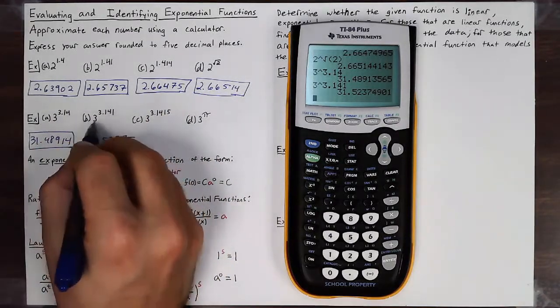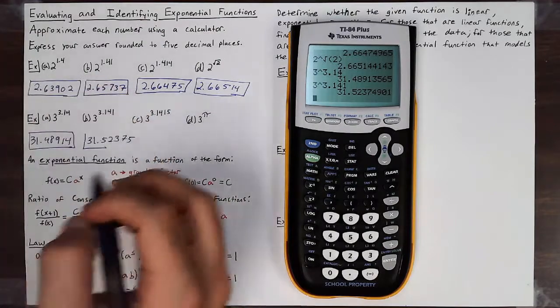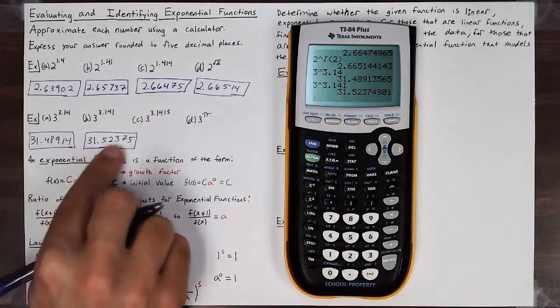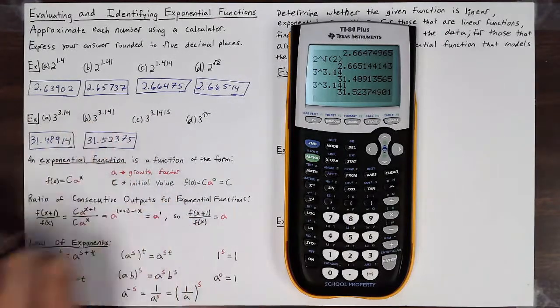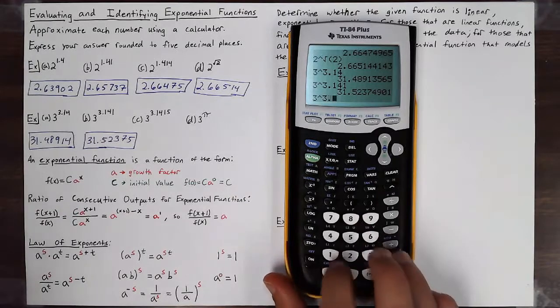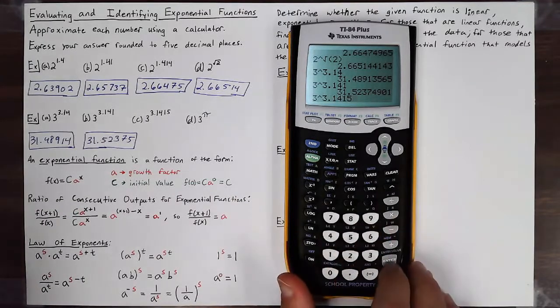And usually the bigger your base is in comparison to the previous example, you'll usually see those bigger changes. So I want to be as accurate with these exponents as you can. Let's look at 3 to the 3.1415.